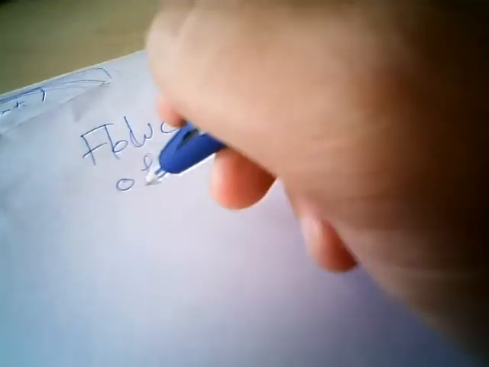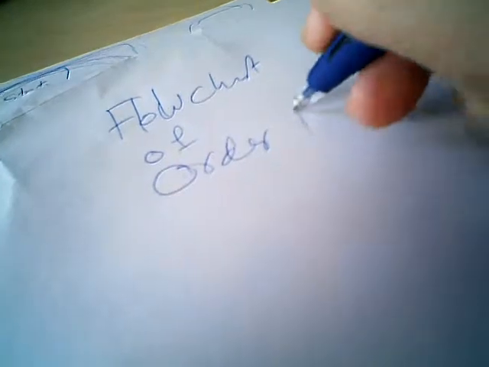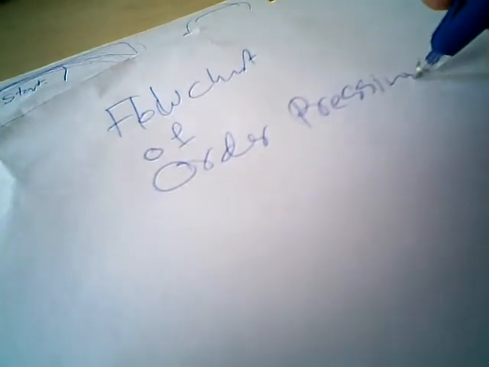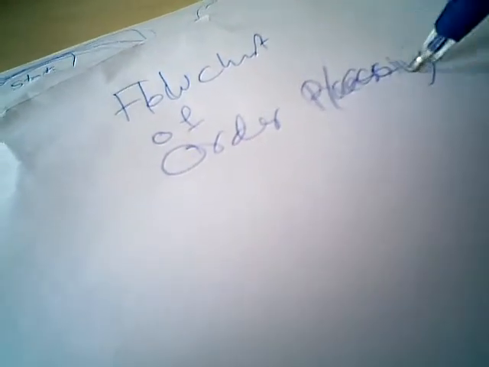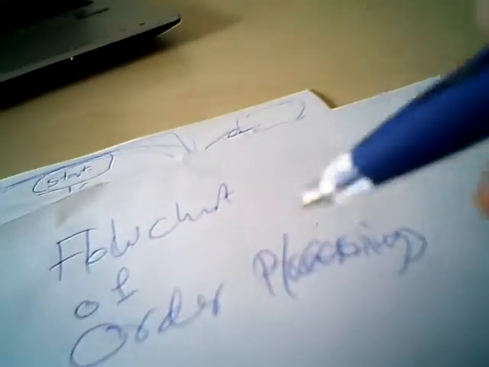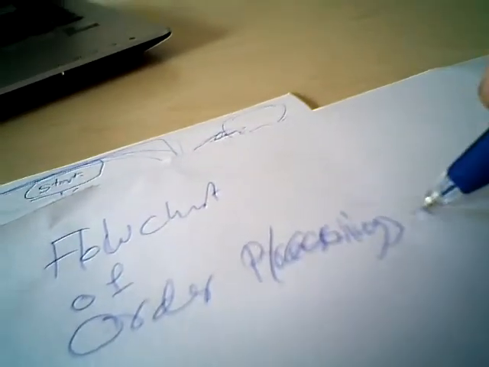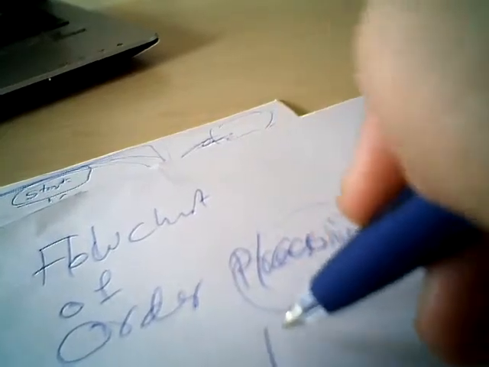For example, flowchart of pressing order, placing order, when a customer comes to buy a product.